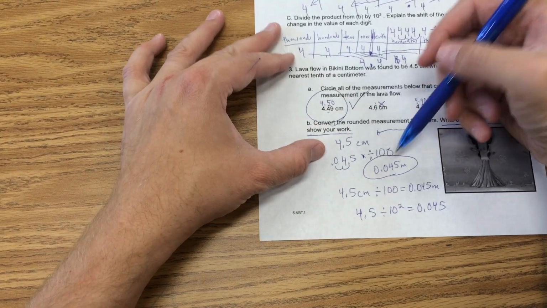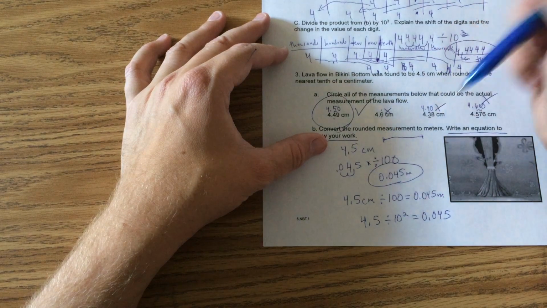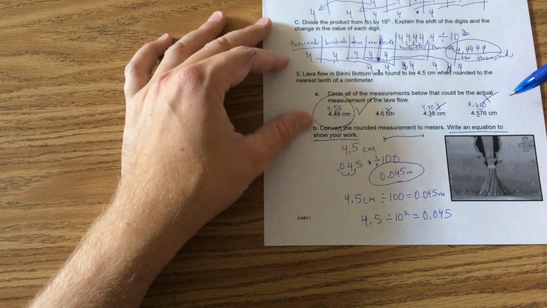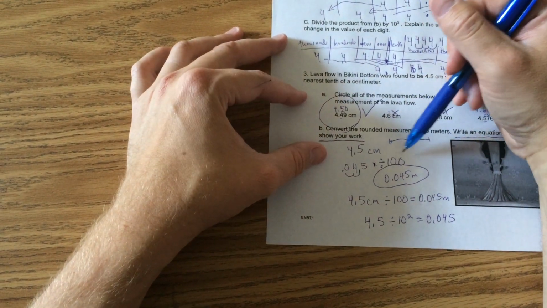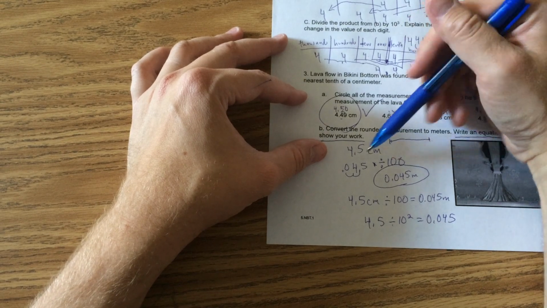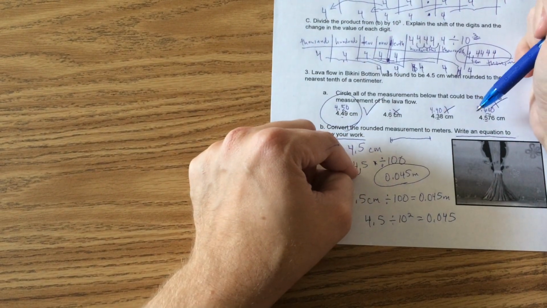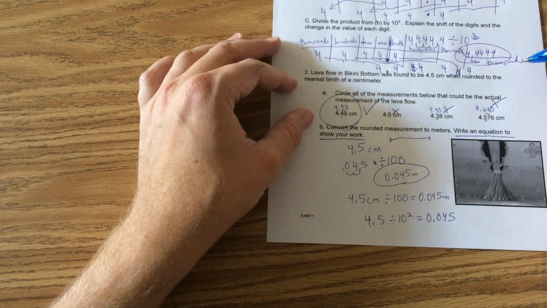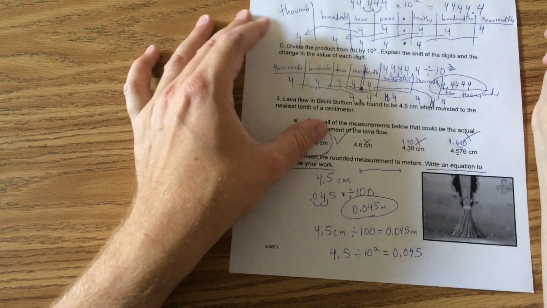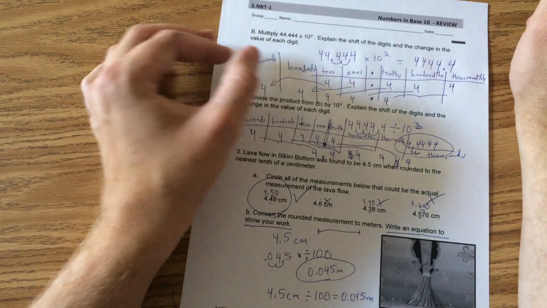This part is the biggest, because if you don't, let's see, we still got some light. If we multiply by 100, we would have gotten an answer that would tell us 4 and a half meters, which shouldn't make any sense. A centimeter is much smaller than a meter. So that's why we have to divide by 100, or 10 to the second power.